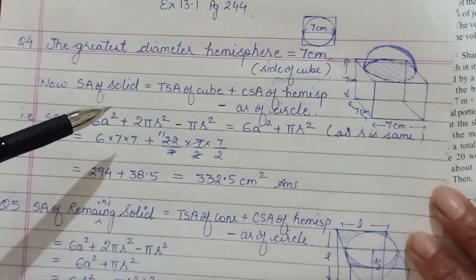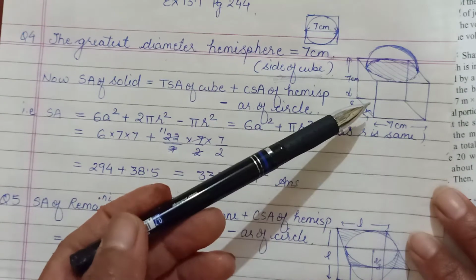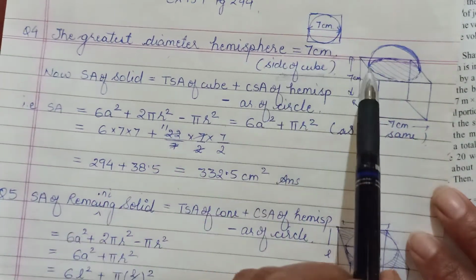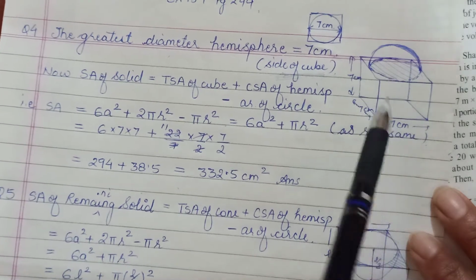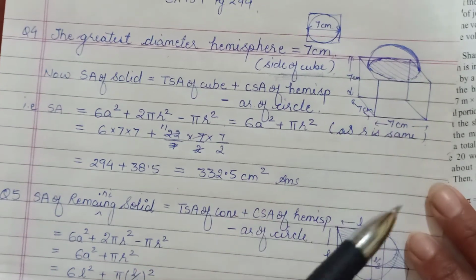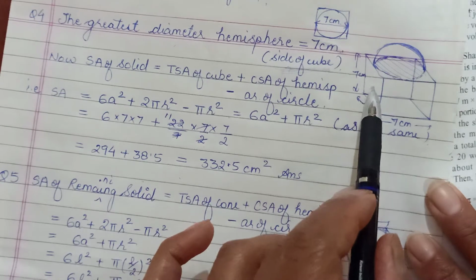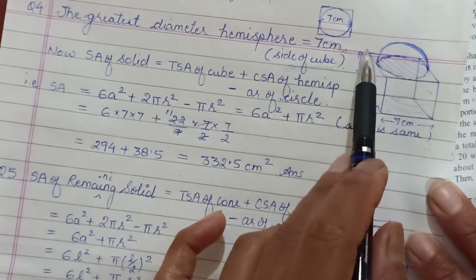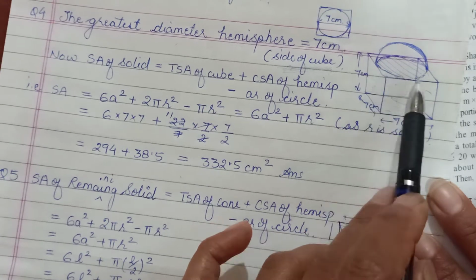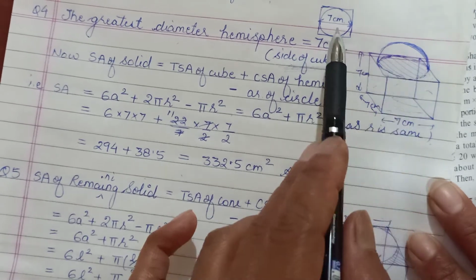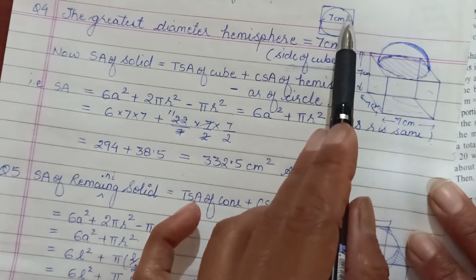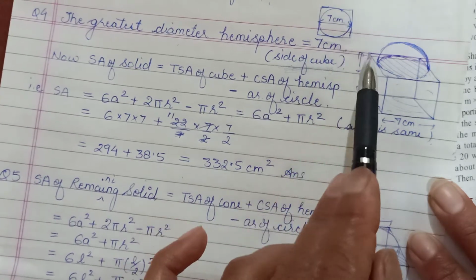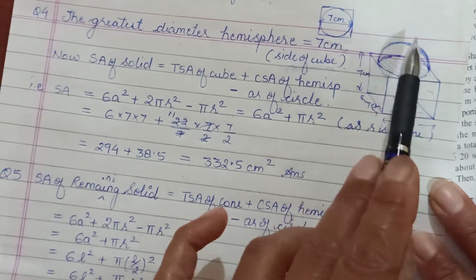Now surface area, as I've told you, surface area is whatever is visible to us, what we can touch and feel. Okay, so when you're seeing this figure, suppose I give you this solid, so what all will you be able to see? You'll be able to see the 4 walls here, 1 2 3 4 walls. You'll be able to see this base. Then in this top you will see these portions, 1 2 3 4 left over portions, because on the circular portion the hemisphere will come, so then you will see the CSA of the hemisphere.